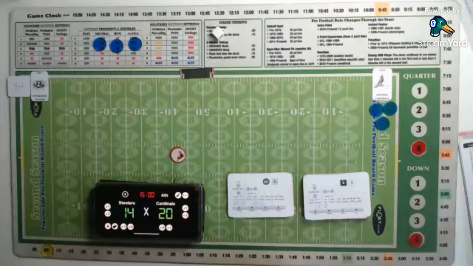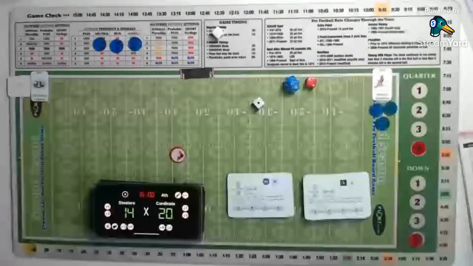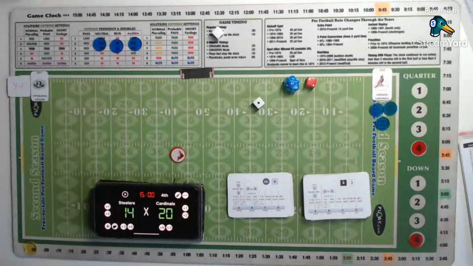Drops back. And the ball falls incomplete. So time expires. And the Cardinals hold on to beat the Steelers by 14 points to 20. And that will eliminate the Pittsburgh Steelers from the NFL championship.